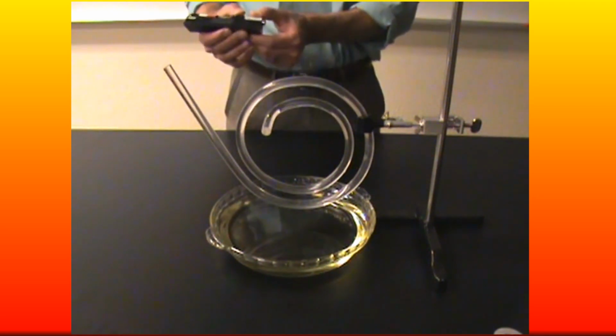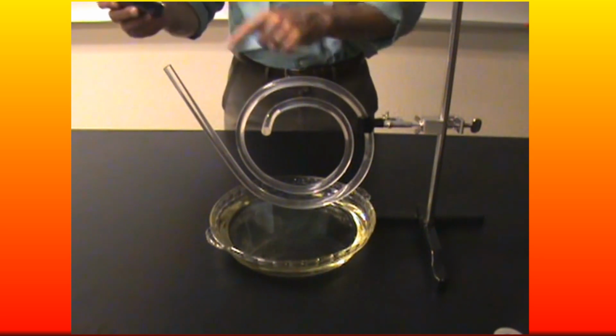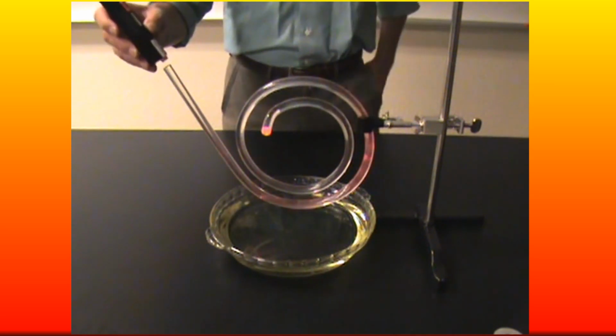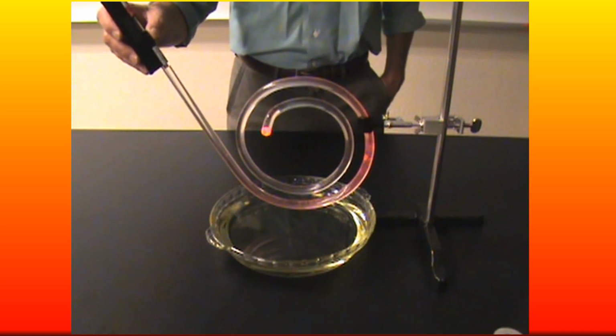So what you're going to see here is I'm going to take this laser, and when I put this laser light in one side of the fiber optic, rather than traveling in a straight line, you're going to see this laser light follow the path of the fiber optic cable, and you will see it coming out of the other side. Why?